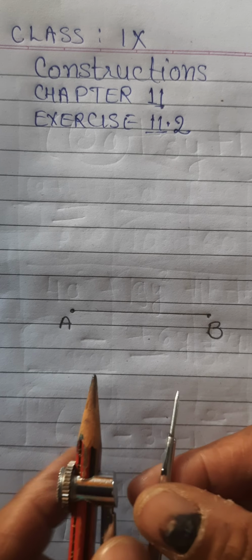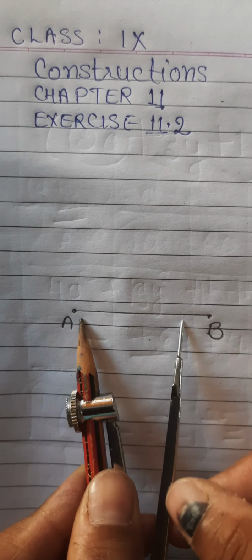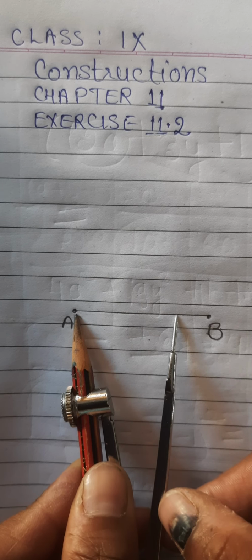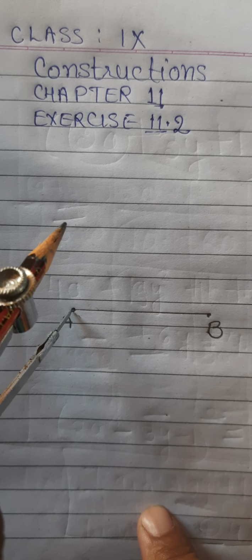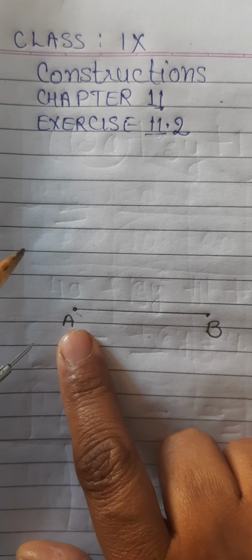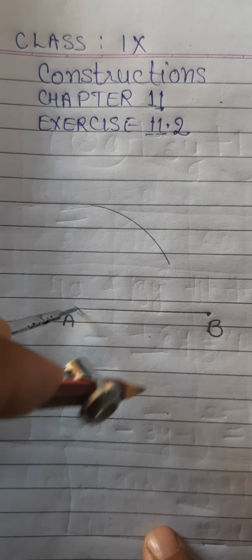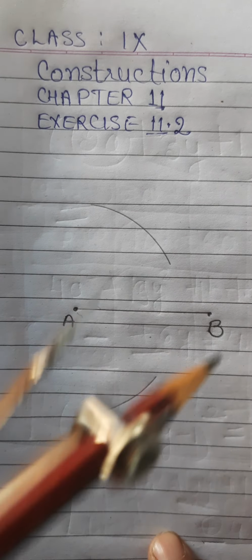Okay, we are not measuring with the scale, but approximately check. This is surely more than half of the length of this segment. And then we put the sharp end, we take one end of the line segment as center and draw one arc on both the sides of this line segment.